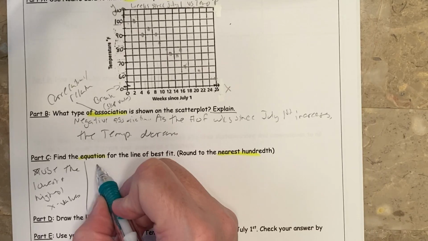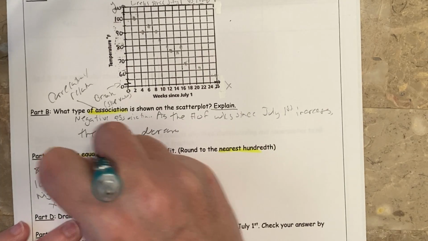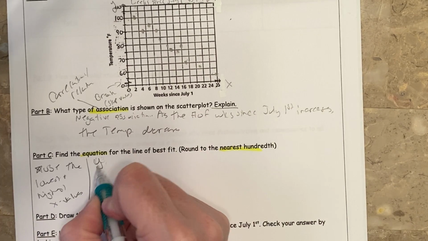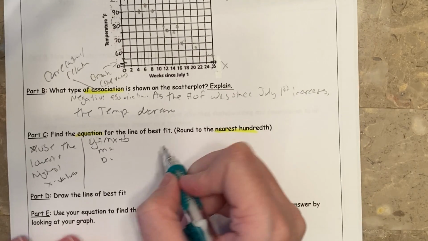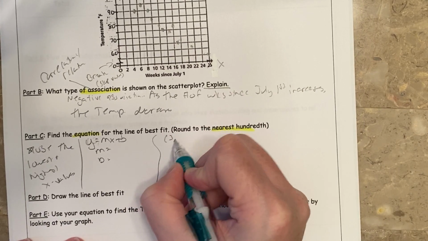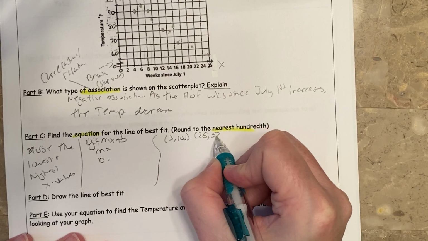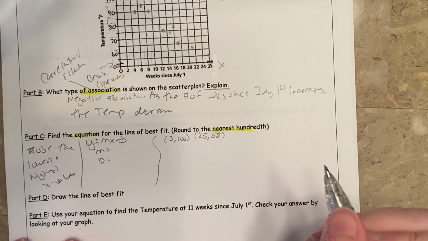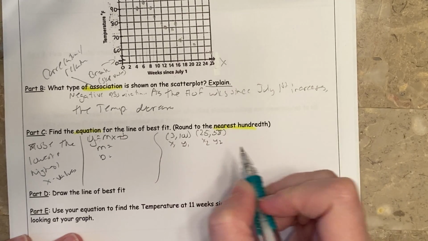All right, so again, my lowest x value was 3. Actually, let me write this first, to keep it consistent. Y equals mx plus b, m equals, b equals. My lowest was 3, so 3 and 100. And then my highest x was 25, and 25 was with 55. So we have x1, y1, x2, and y2.